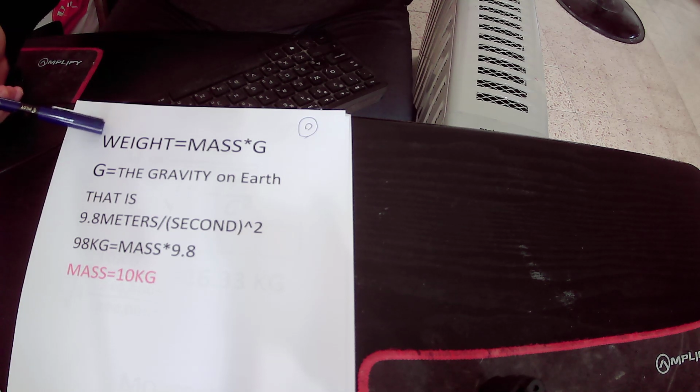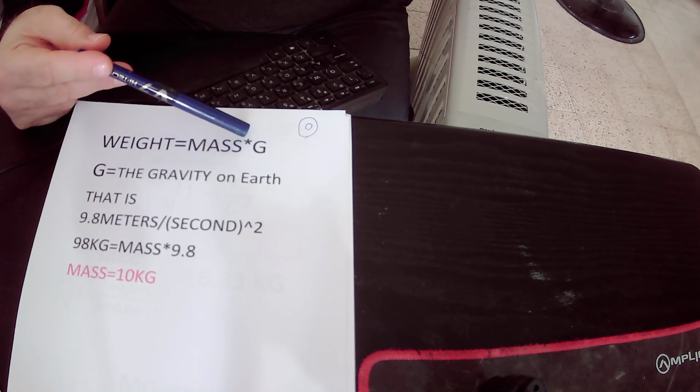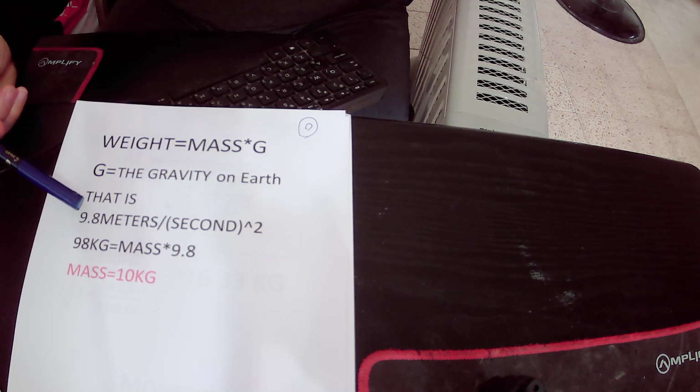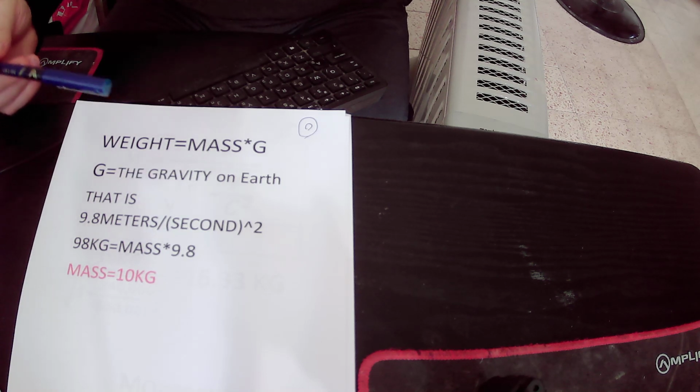Yes, so the weight of the twin brother is 98 kilograms, and the weight equals the mass times g, the gravity, that is, as I have already said, 9.8 meters divided by second squared.